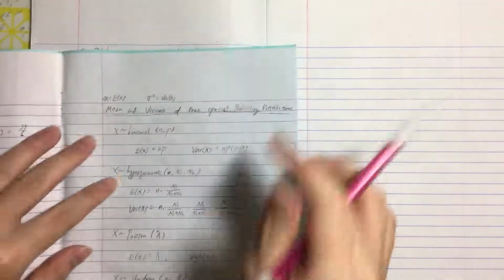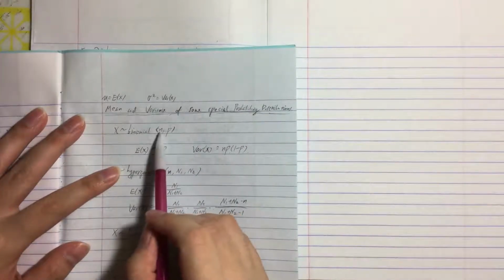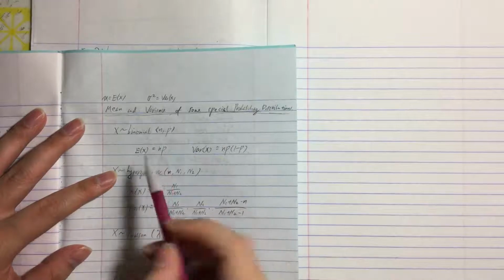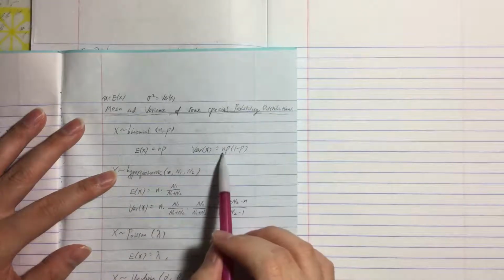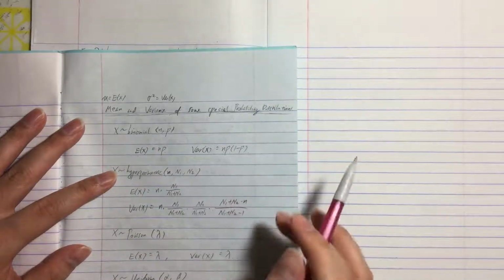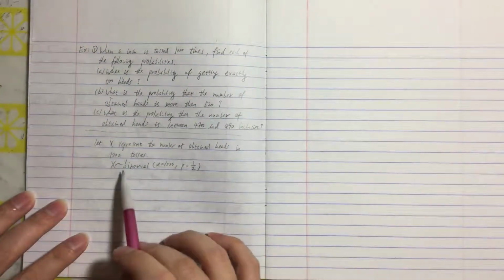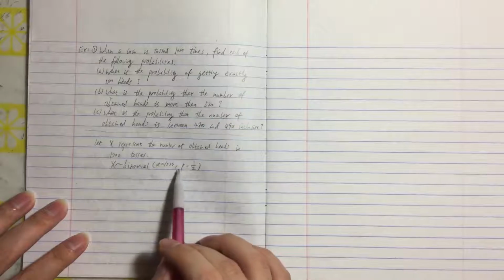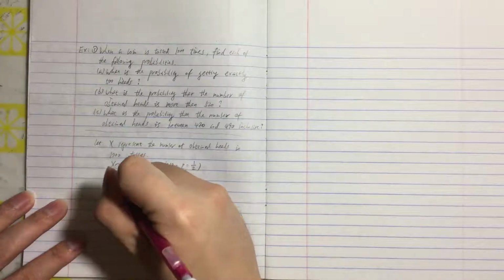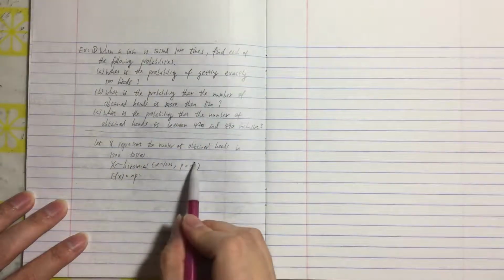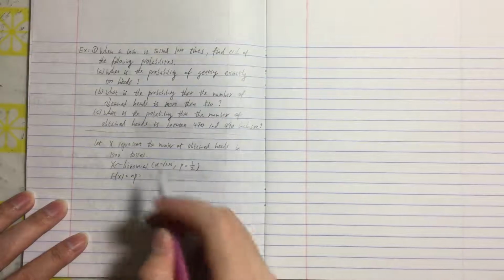According to an earlier section, we know that for any binomial random variable with parameters n and p, its expected value is always n times p, and its variance is always n times p times 1 minus p. Here, X is a binomial random variable with n equal to 1,000, p equal to half. So its expected value is n times p, which is 1,000 times half, that's 500.